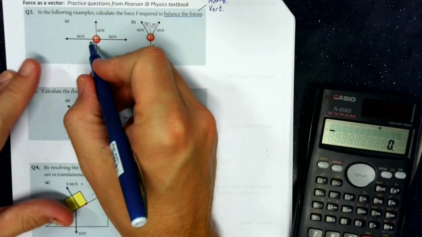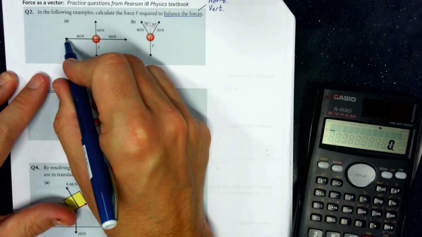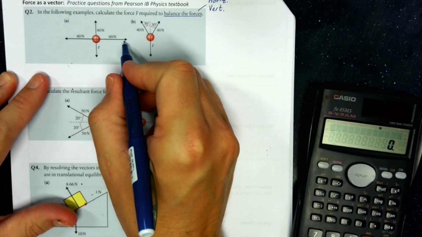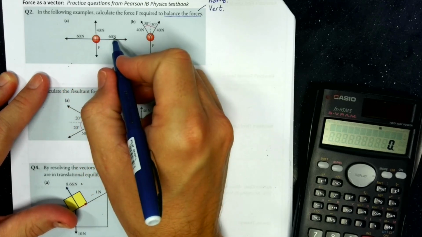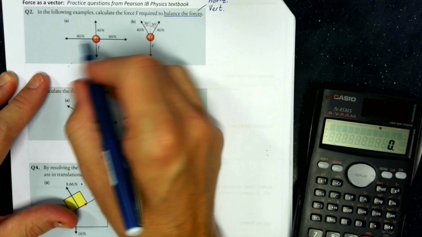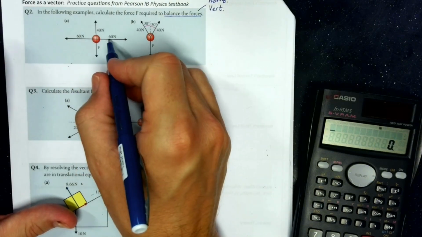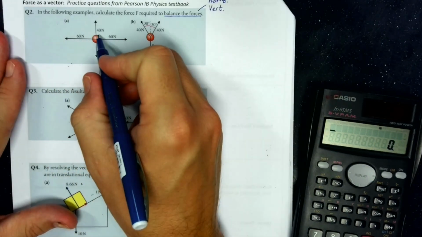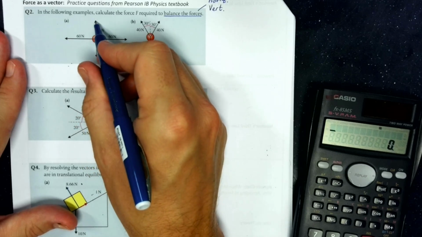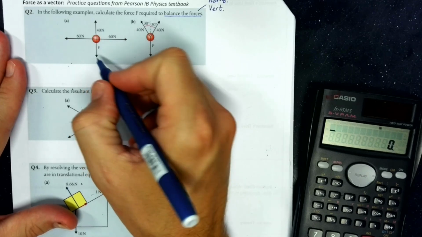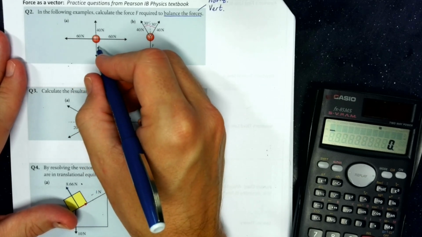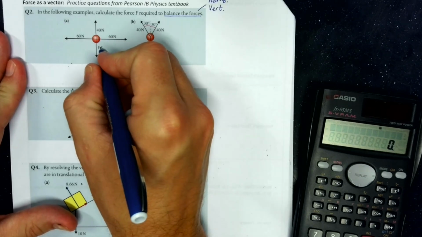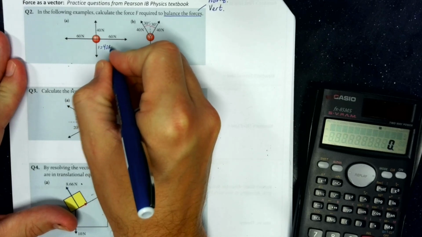All right, so in this first one, we notice that we have 60 to the left and 60 to the right. Now, what that means is that those two balance each other out. Those are the only 2 horizontal forces. They balance each other out. They cancel, so they're good to go. Now, I have an upward force of 40 and an unknown downward force. Because that's the only other force available, then that's going to have to be 40 newtons, right?